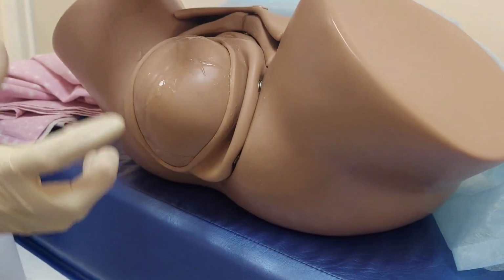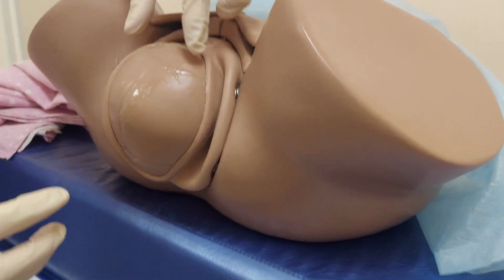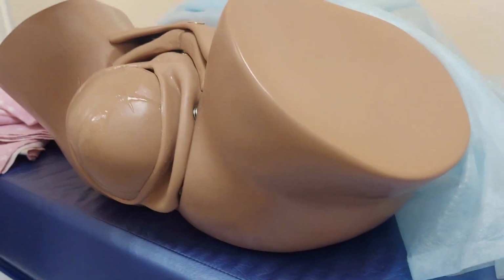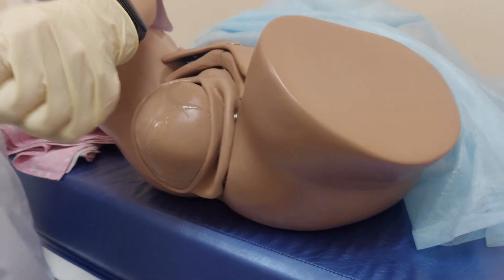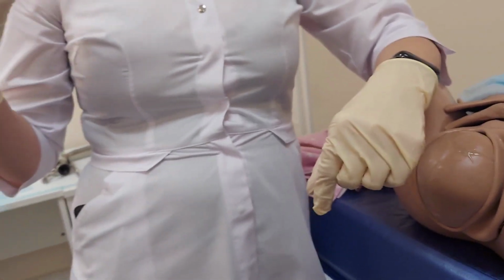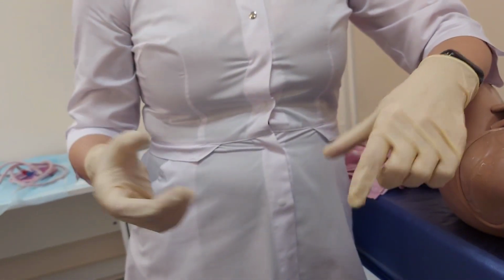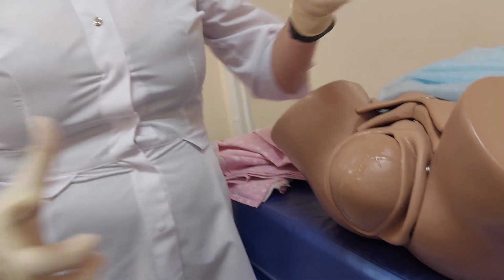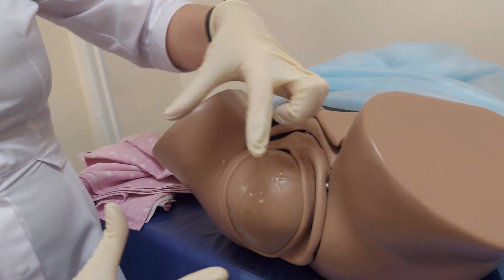So, what is the position of your fingers? The position will always be this. When we discuss the third labor stage, and when we discuss cervical screening management, I will show you quite the same.